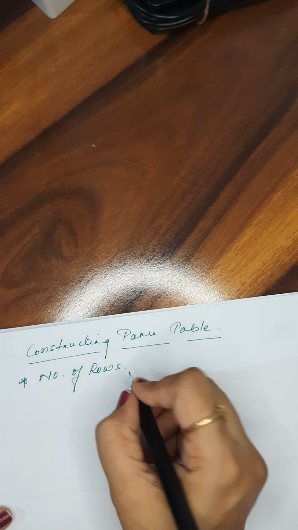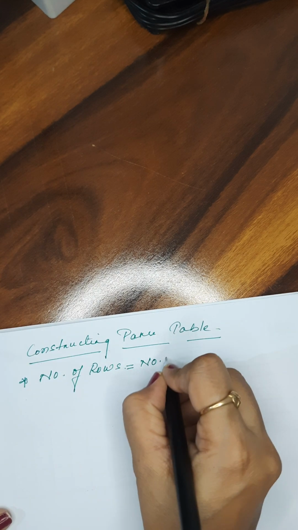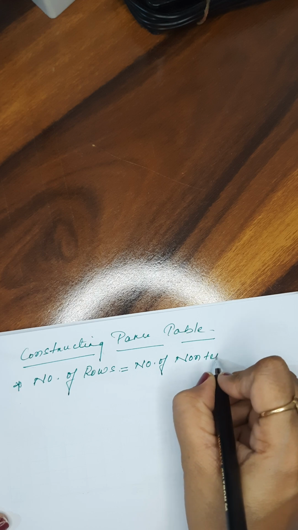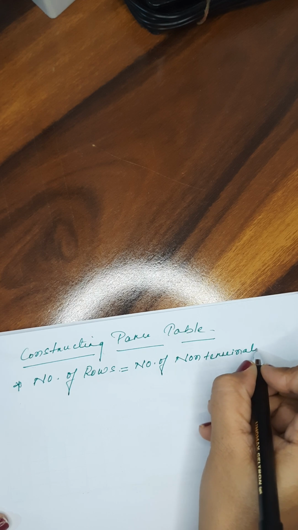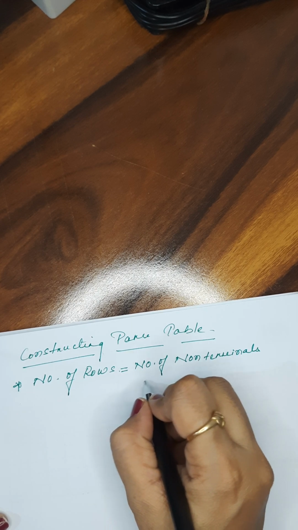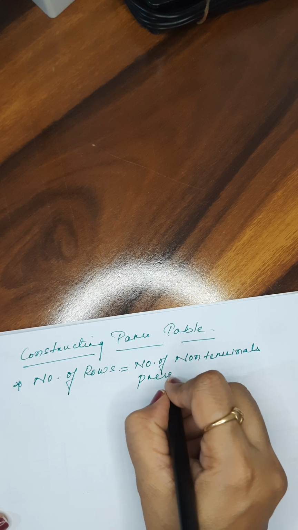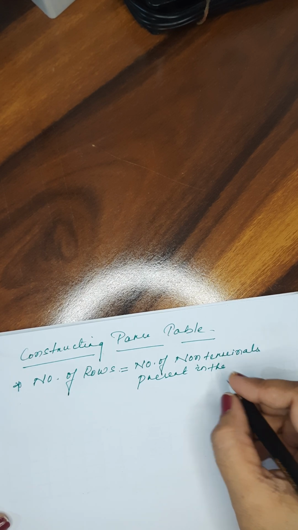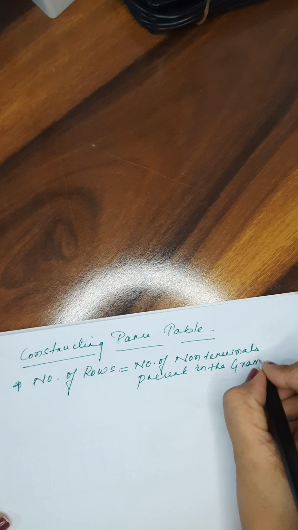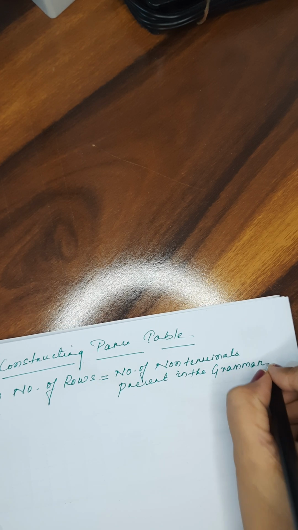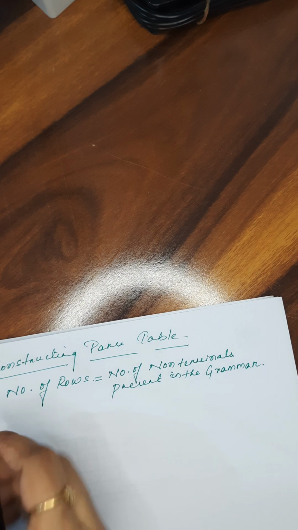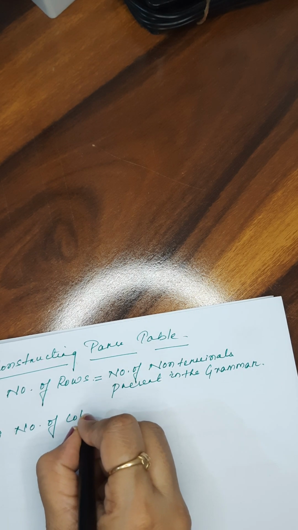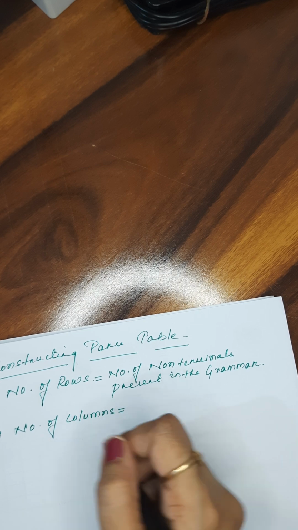Number of rows is equal to the number of non-terminals present in the grammar. Next is the number of columns.